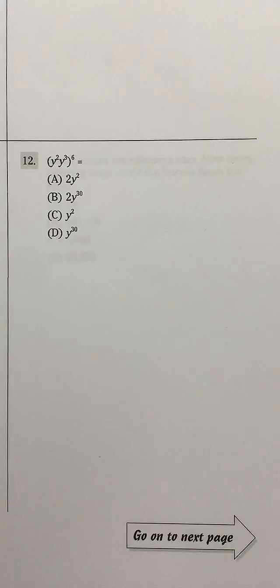Okay, so number 12, we have y squared times y to the 3rd, all of it raised to the 6th power. So is your answer A, 2y squared? Is it B, 2y to the 30th power? C, y squared? Or D, y to the 30th power? So I'm seeing some B or D's. Pick one. What you think?